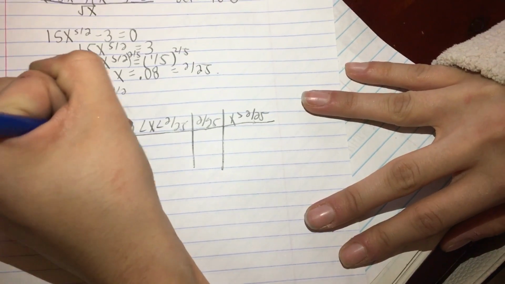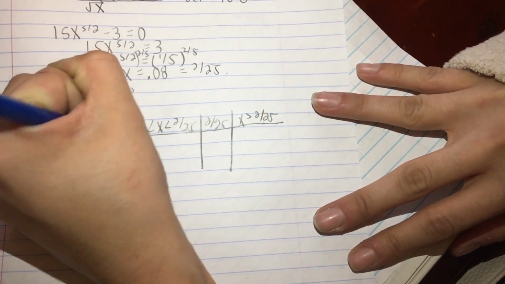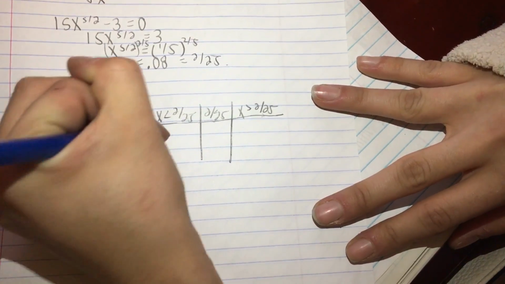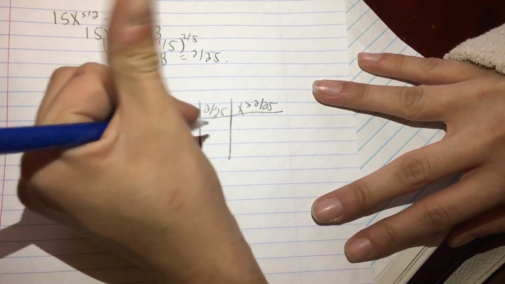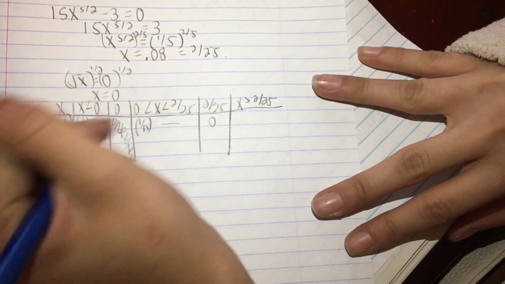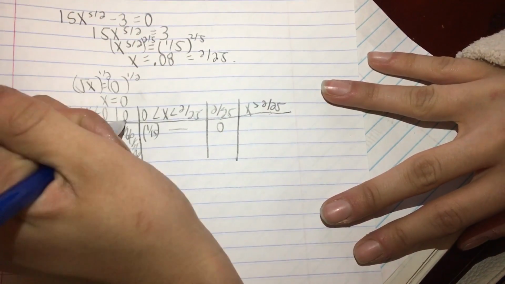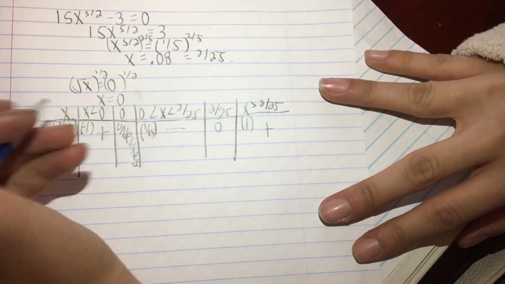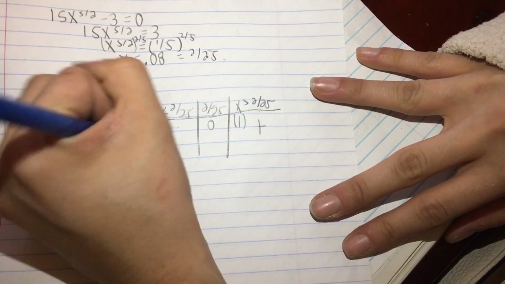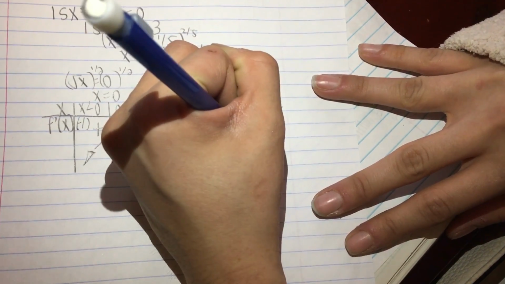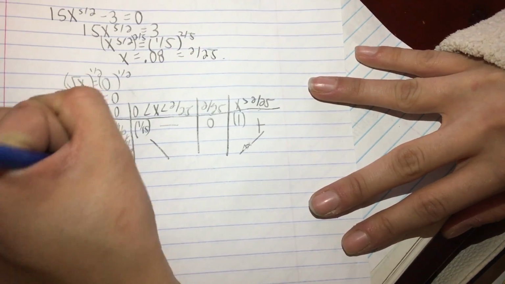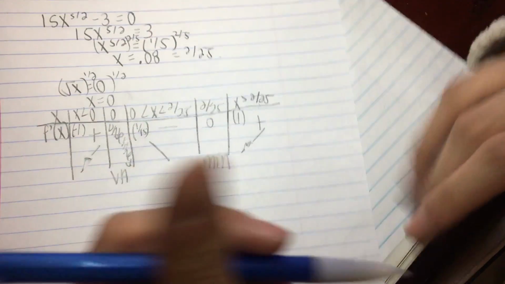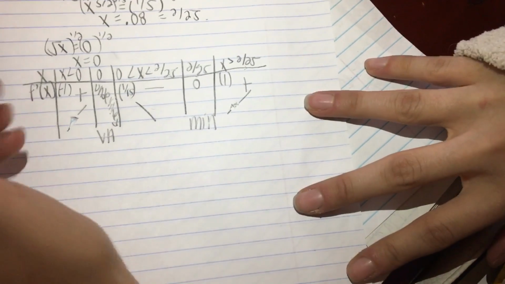Undefined. And then I plugged in a 1/5, 1 over 15 because it has to be something in between 0 and 2/25. And that gave me a negative number. Right here it'd be 0, but not a vertical asymptote because it's 2 over 25 and not 0. And then here I plugged in a 1, which gave me a positive. So it'd be an incline, decline, incline. This is a vertical asymptote, and this is a minimum because it's going down, and then that one's going back up.